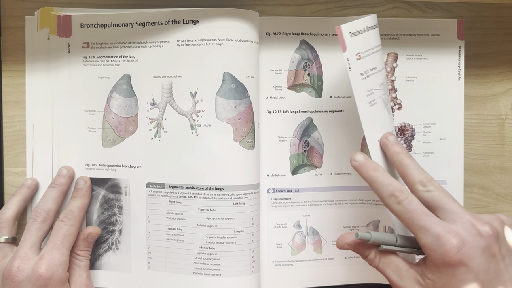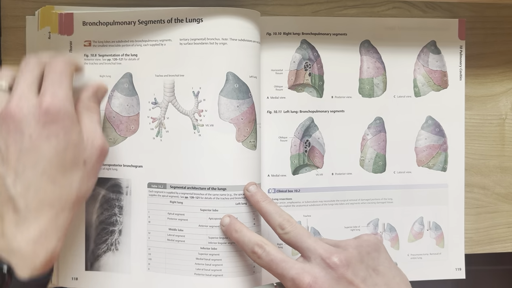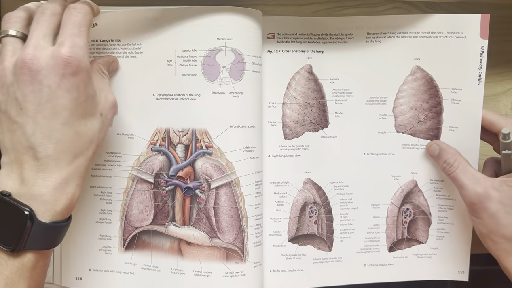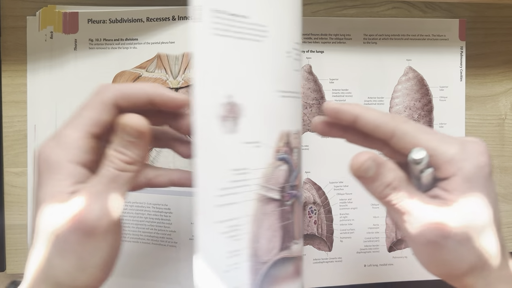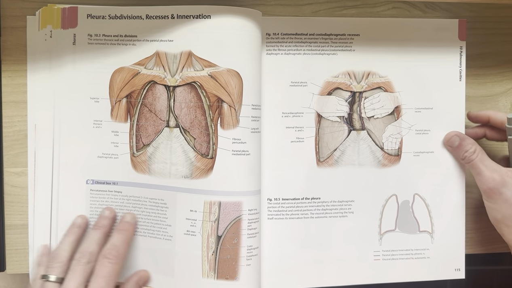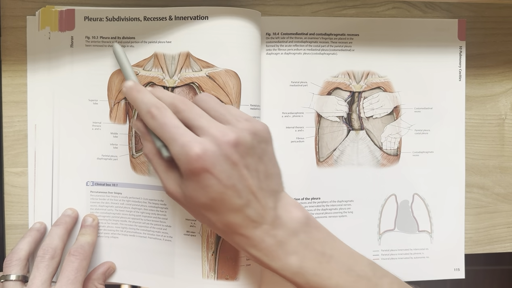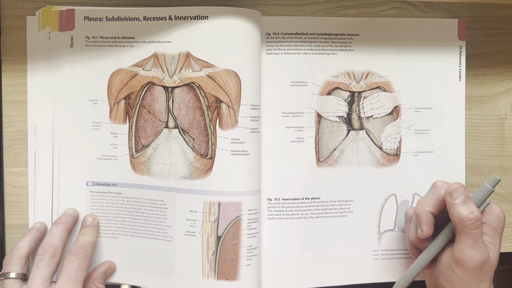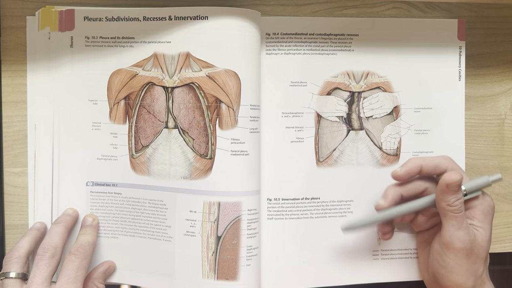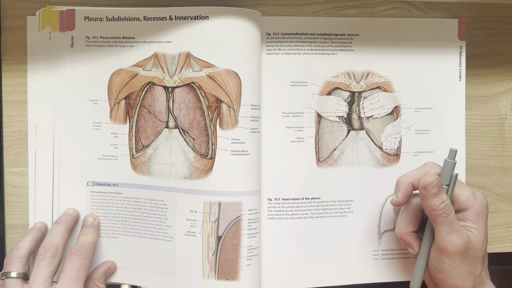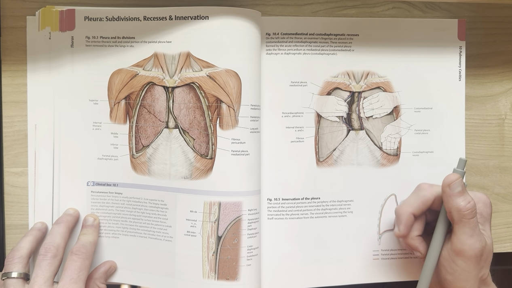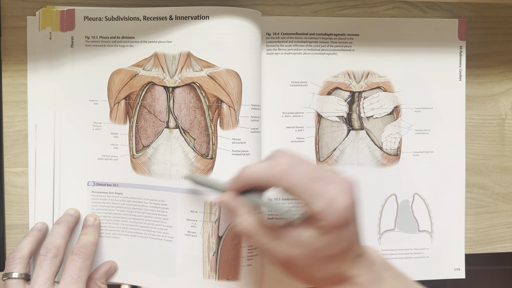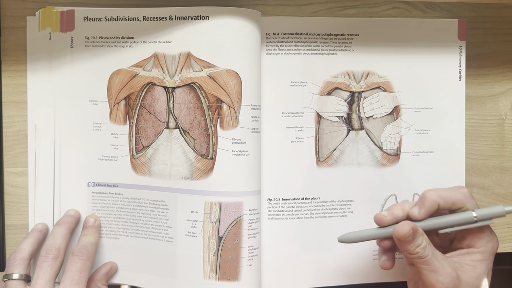Alright, that's going to end our forward progression. Now let's backtrack a little bit. For you fans of page turning, here you go. So we've got the pleura, subdivisions, recesses, and innervation. The pleura and its divisions. The interior thoracic wall and costal portion of the parietal pleura have been removed to show the lungs in situ. And as we work our way back, we'll get more into those pleura.